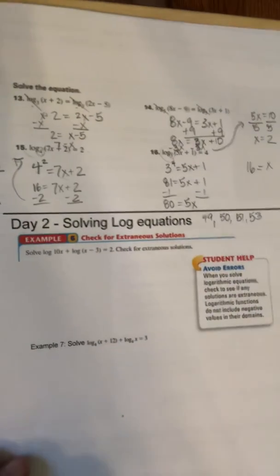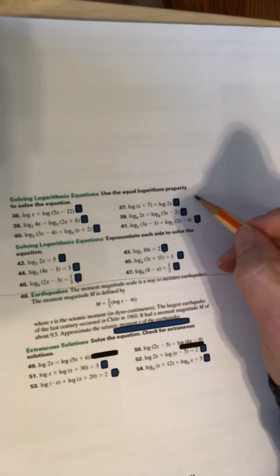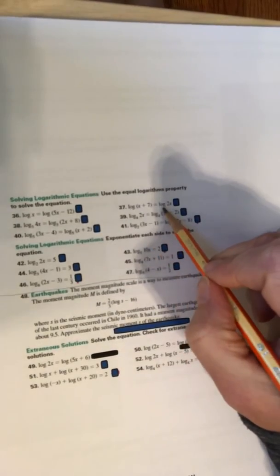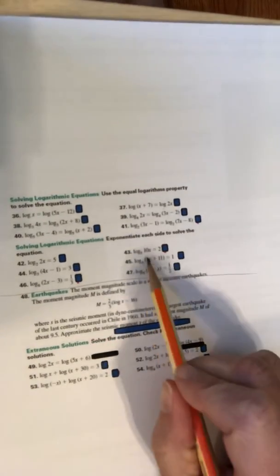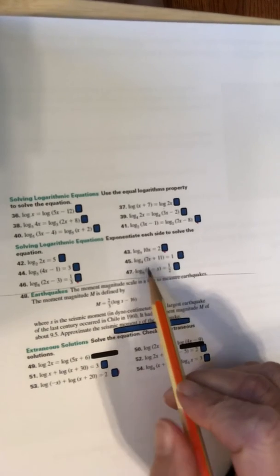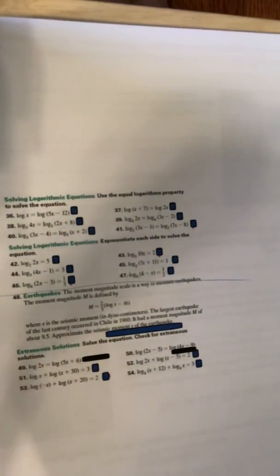So again, you can kind of see, just as a clue, this is the first where we have a log for a log. We can cancel them. Here's where you're going to have to use exponential form because this has a single log in each of those questions, okay? Hopefully that was helpful, and email me if you have questions, all right?